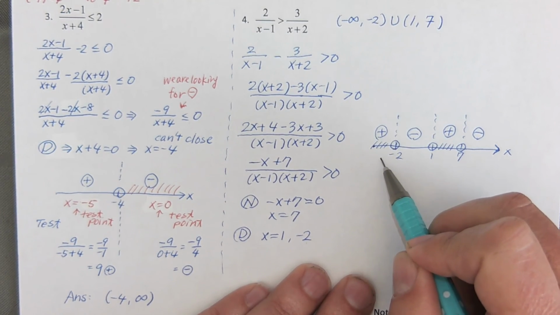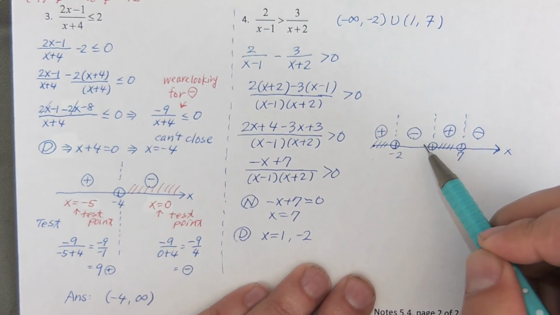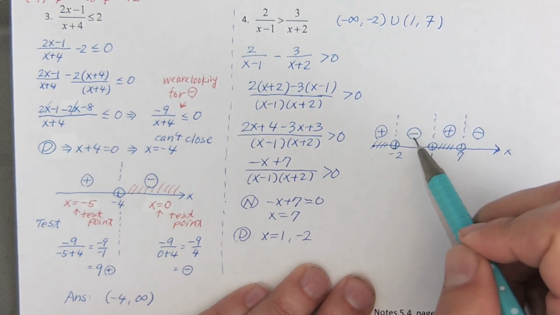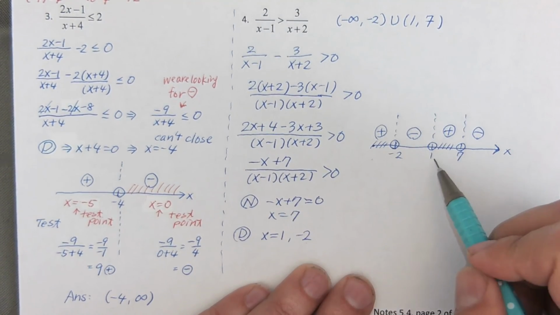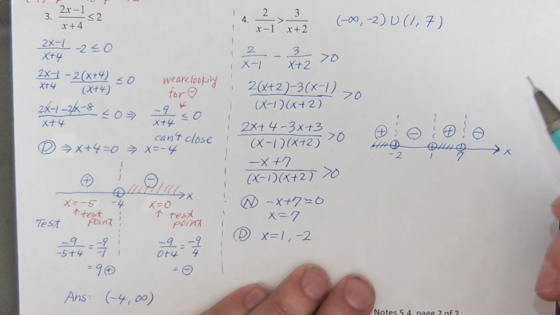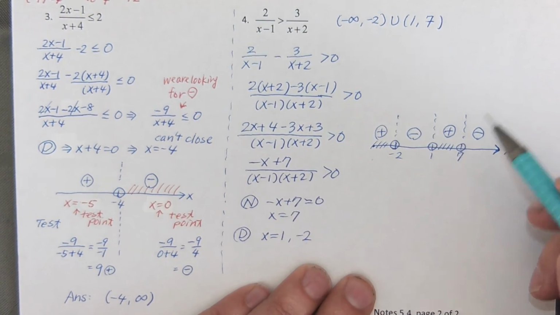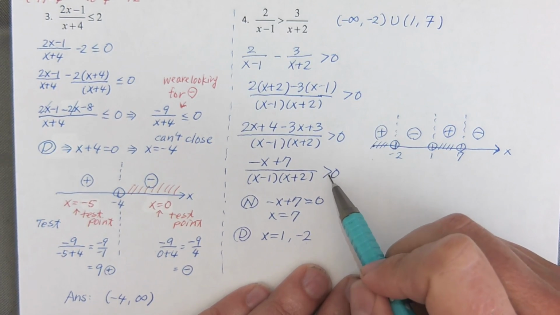Then we test a value less than -2, say -3, into here. Something between -2 and 1, like 0, we plug it in here, here, and here. We get negative values. Between 1 and 7, we plug it in here, say something like 2. Plug it here, here, and here. We get a positive value. And anything after 7, so say 10, we could plug here, here, and here. So you would test each of those. Either way, we're looking for positive values.